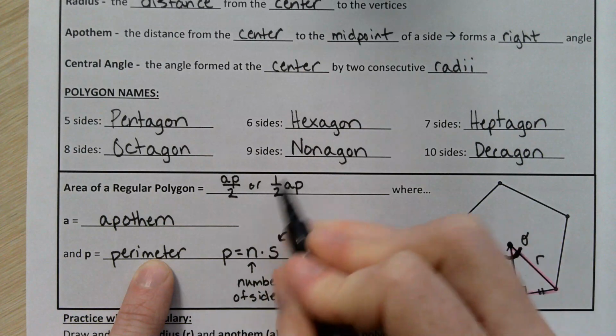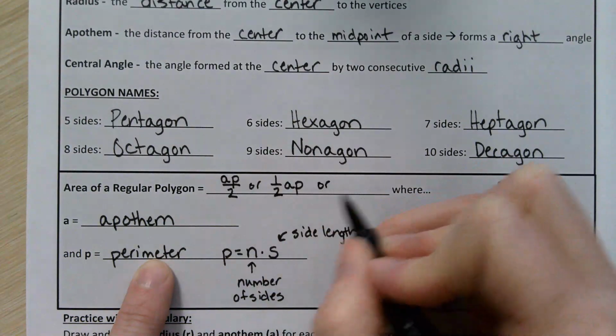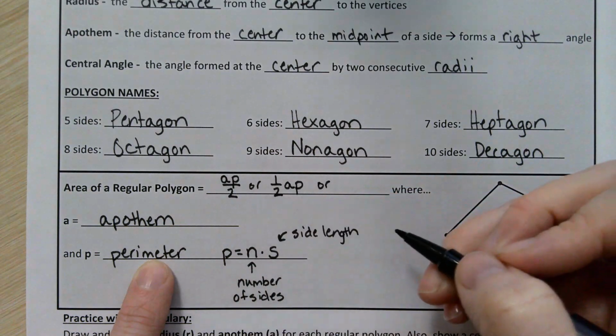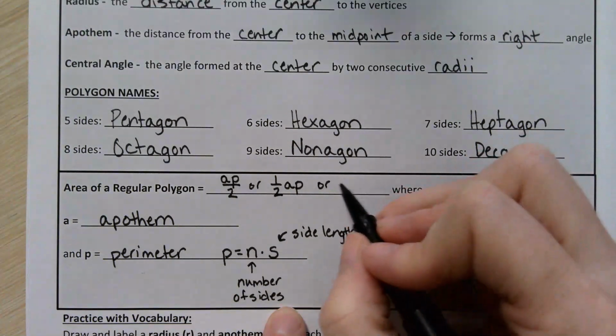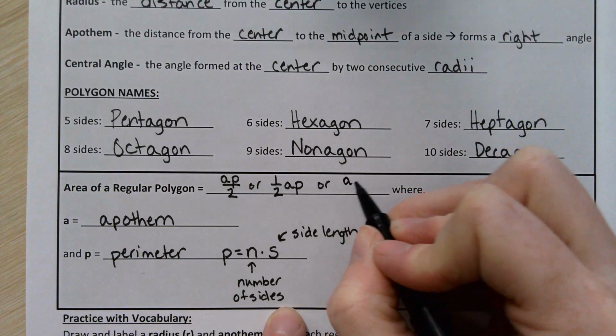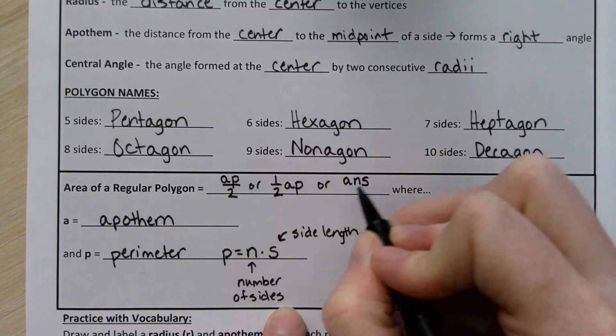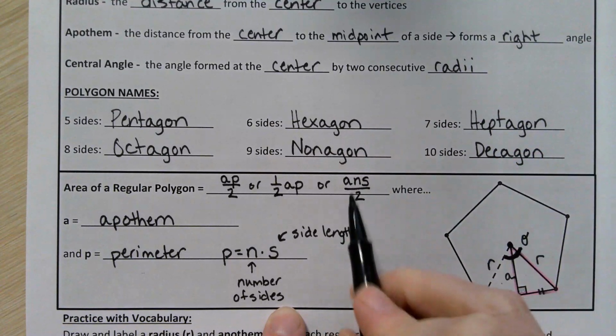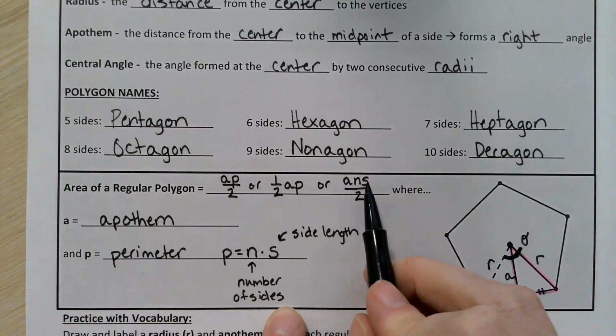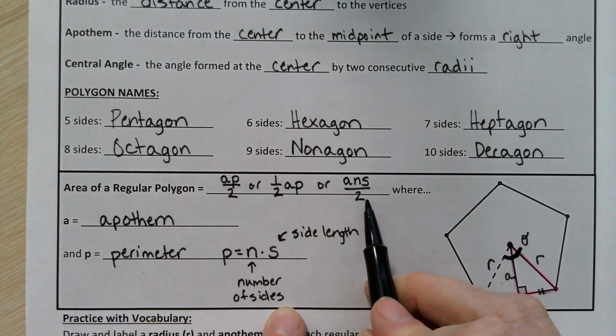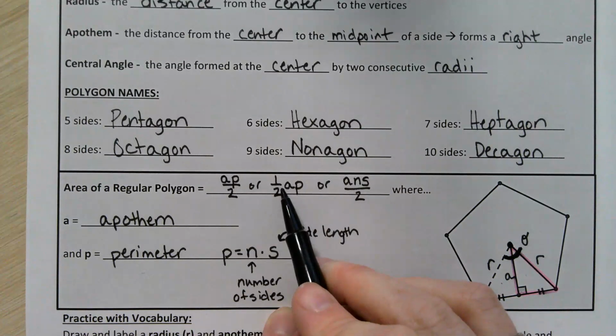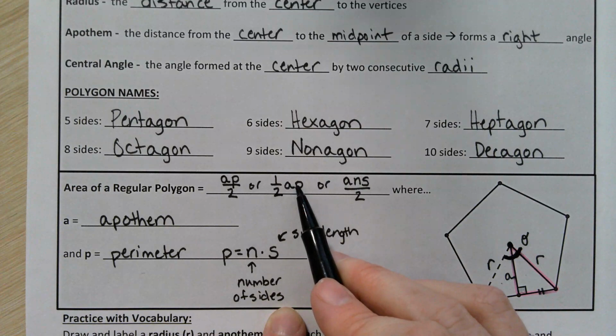And so sometimes this formula is written either with the 2 on the bottom or the 1/2 in front. That part doesn't really matter, but it's written as A times N times S over 2. Apothem times number of sides times side length divided by 2. Or you could pull that 1/2 and it would be 1/2 A times N times S.